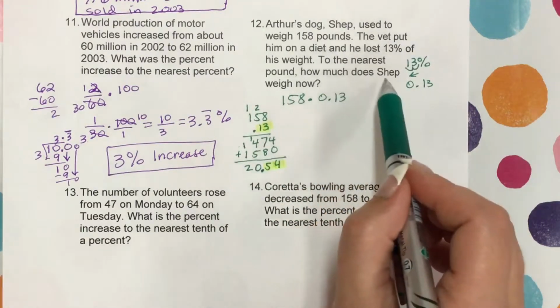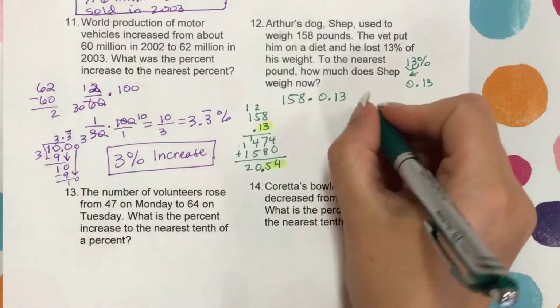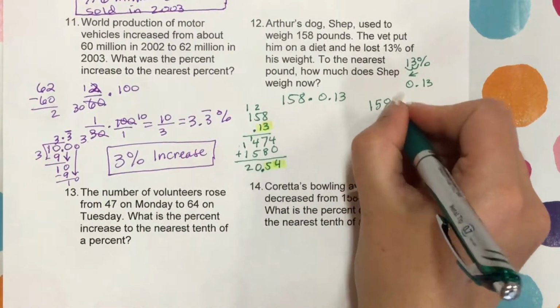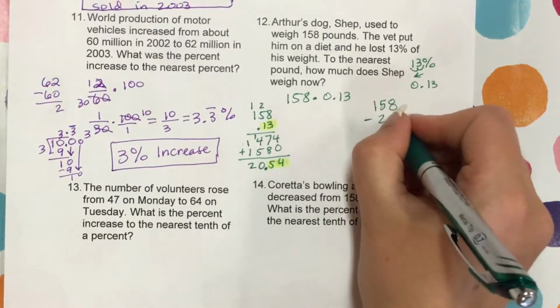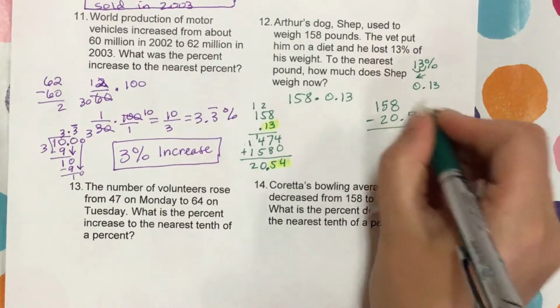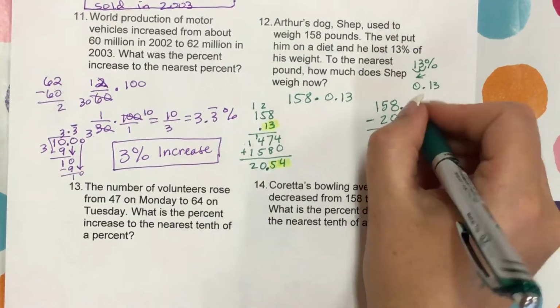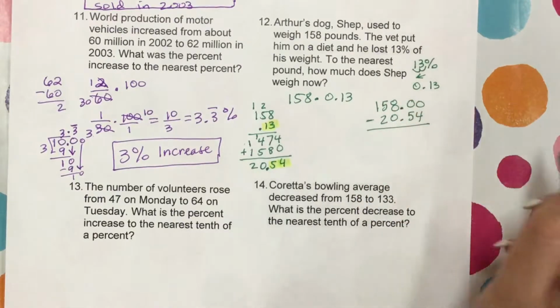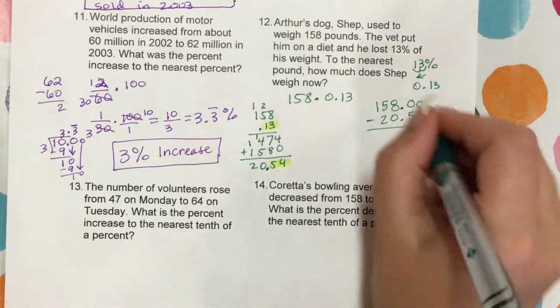So if I want to find his weight now, I need to go 158 minus the amount that he lost, which was 20.54 pounds. I'm going to add the decimal here and zeros for those places. And then I'm just going to subtract.